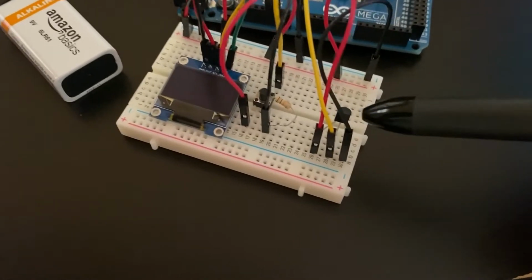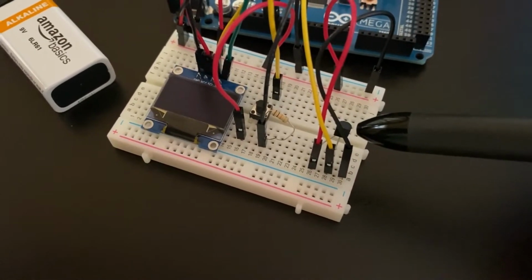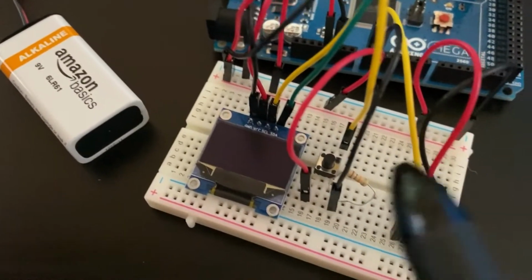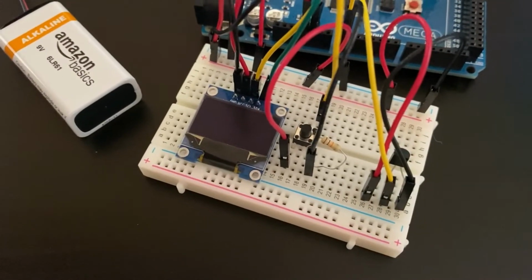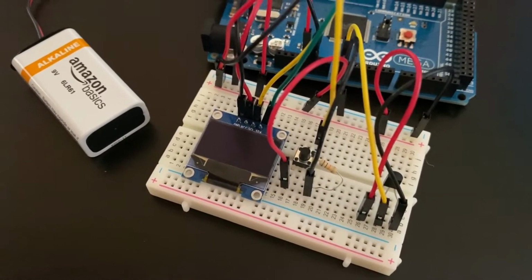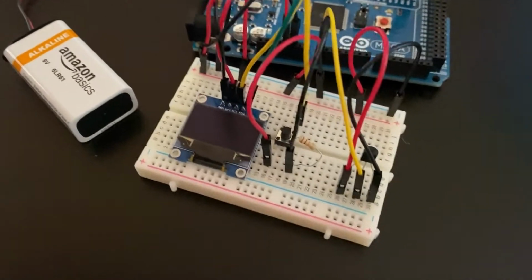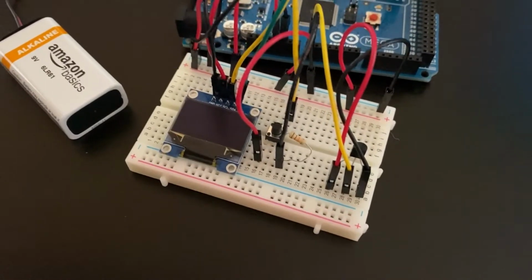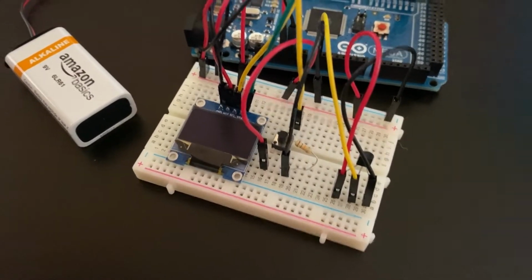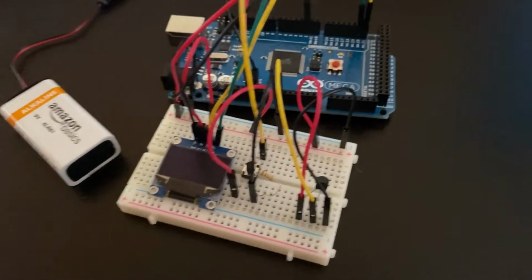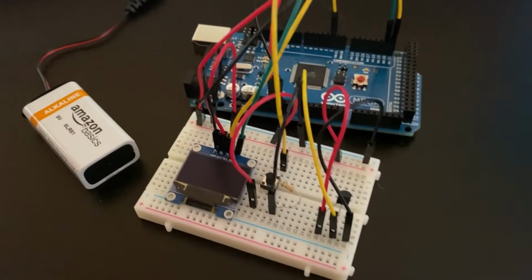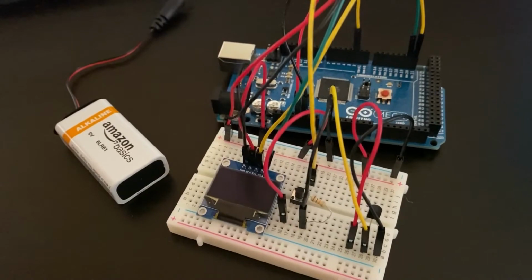Those are a TMP36 temperature sensor for sampling environmental temperature. I have a little push button right here, and that's for switching between the two system states that I have, that being data collection and then data transmission. And then over here, I have an onboard LCD that will output information pertaining to whatever state the controller is currently in.